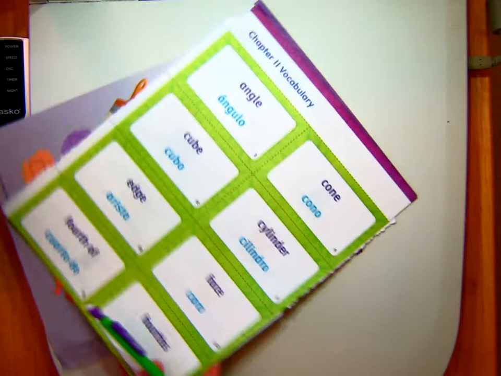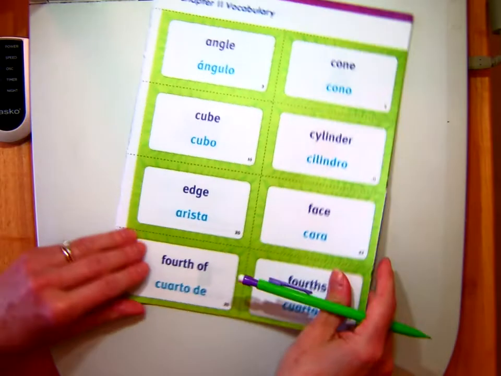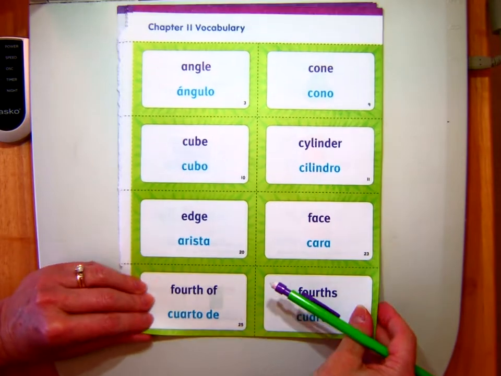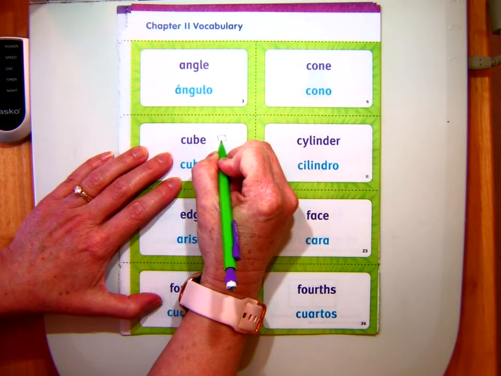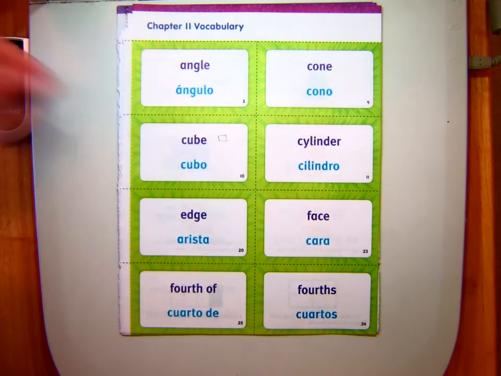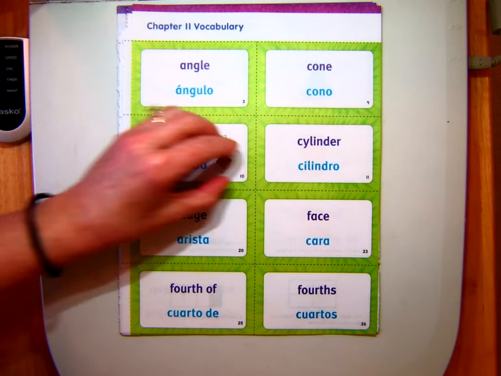So, we have lots and lots of vocabulary words with this unit. So, there's lots of different ones. So, for a cube, you can literally, that's a cube. This is a cube. Okay, there's a cube.